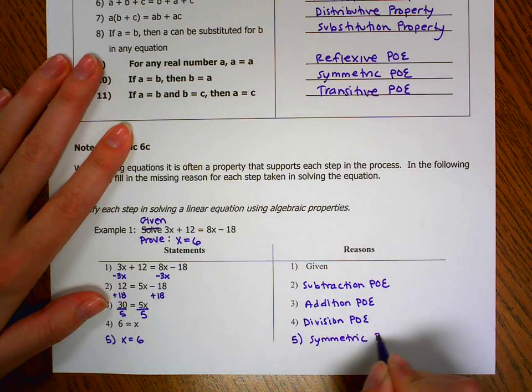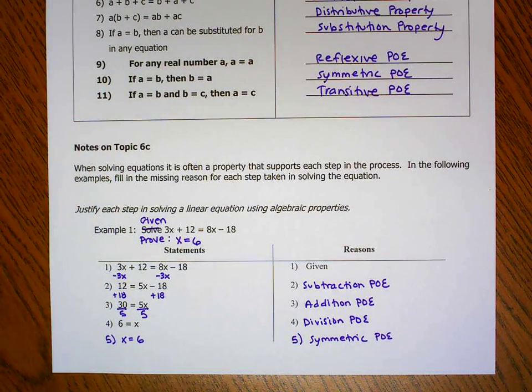So if you haven't written that all down yet, take a moment to pause and fill that in. And if you need to watch that again before moving on, feel free to rewind a bit. But we're going to move on to the back now.